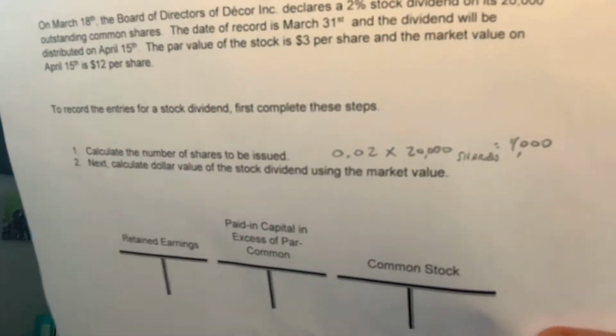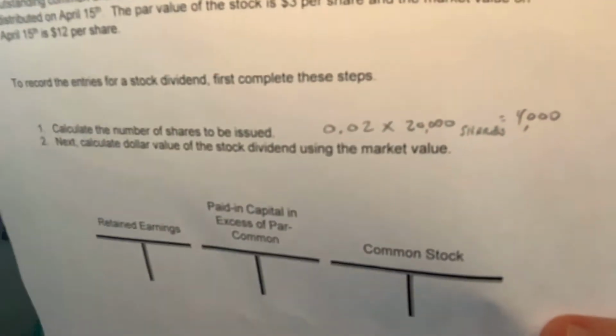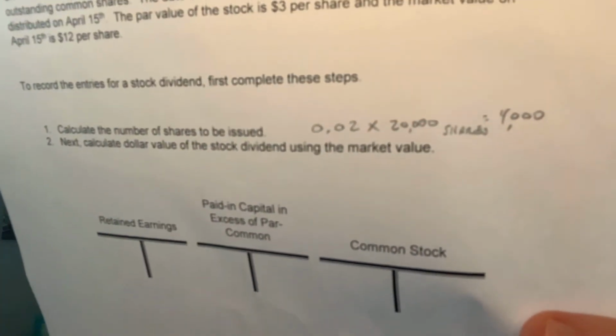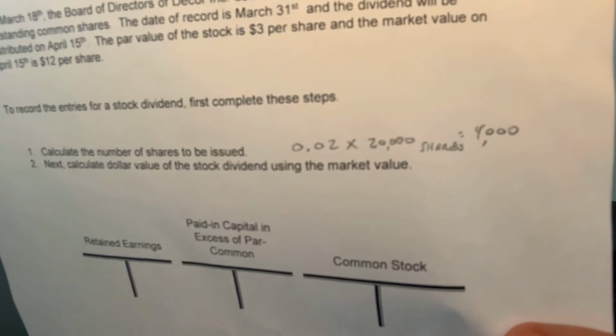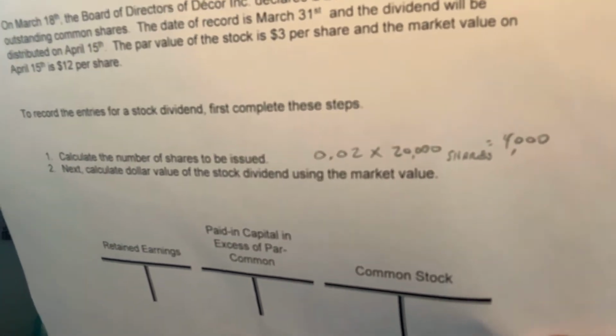Now, here's where a lot of people make mistakes. Sometimes they'll do that calculation, see the resulting amount, and put a dollar sign next to it. That's not what this is. What we've done here is just figured out how many shares the company is going to give away: 4,000 shares. So be sure not to make that mistake. That's the first step that you have to do.